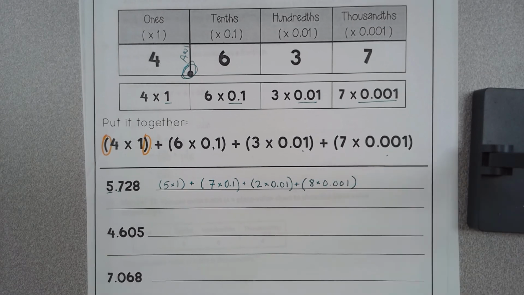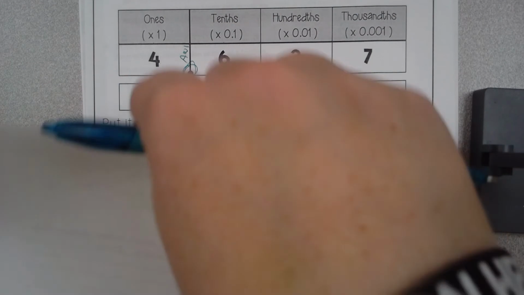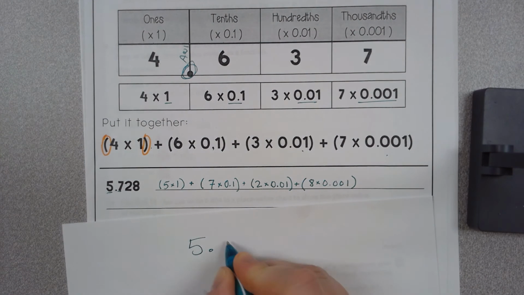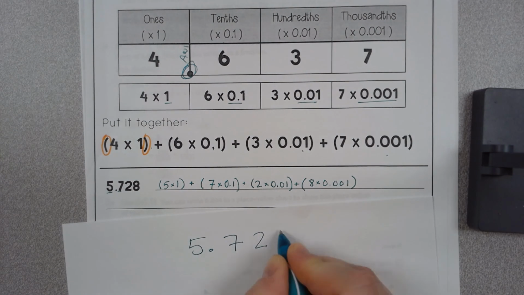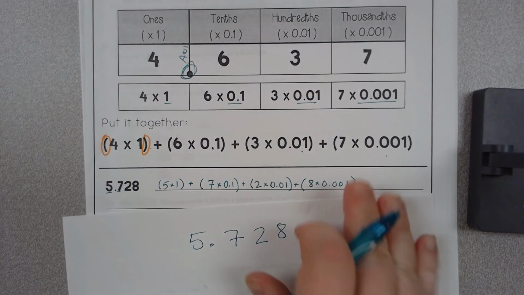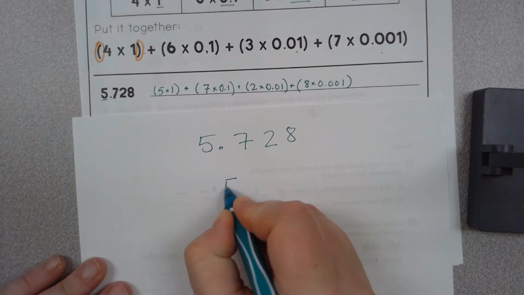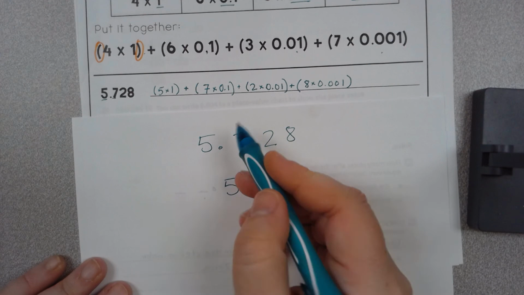So to show you how this works, we're going to put that piece of paper. Well, lost that piece of paper. Okay, so no, I didn't. It's right here in my hand. So to show you how that works, the number was 5 and 728. So 5 times 1 is 5. So I'm going to put the 5 down here. Okay?